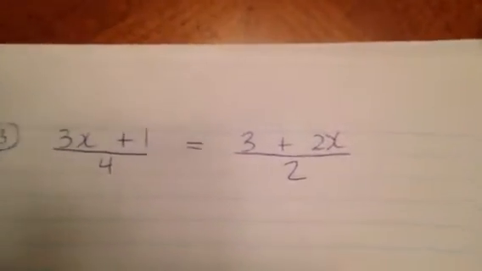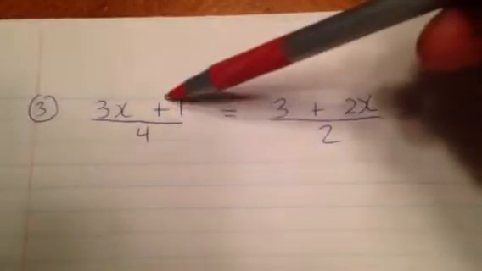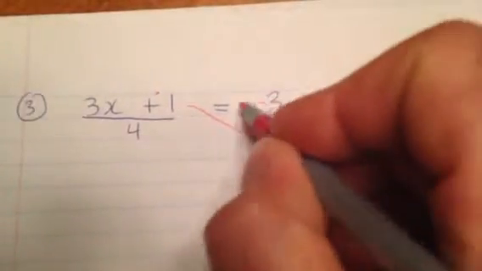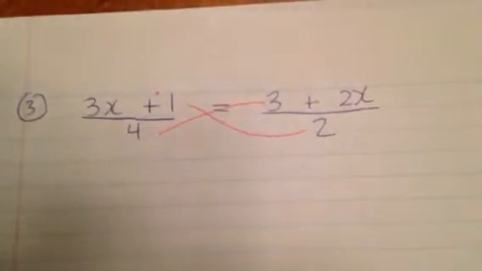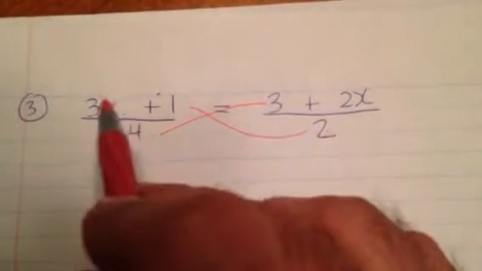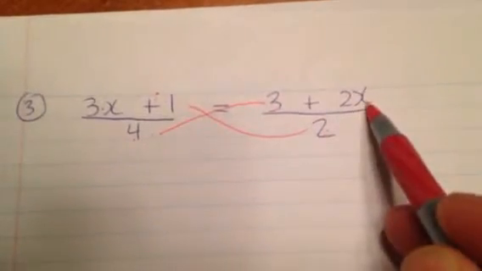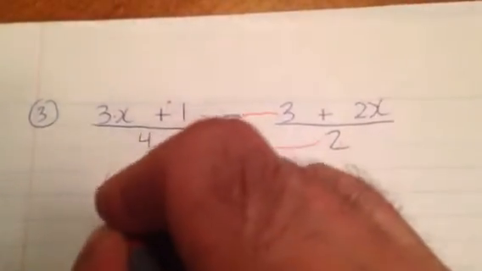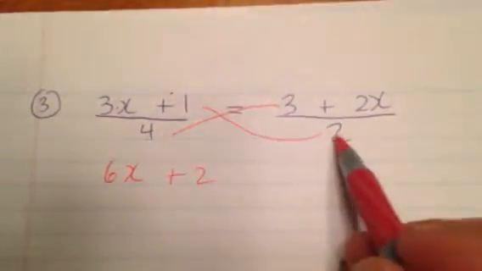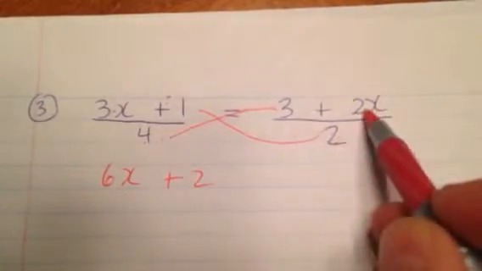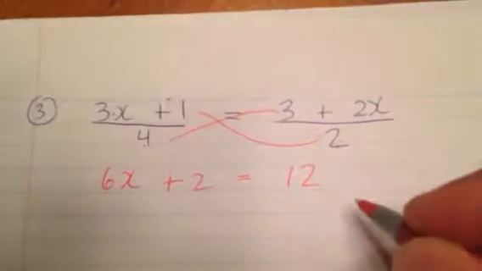What do we do when we have this? Well, we learned in a previous lesson that when we have a numerator and denominator separated by an equals sign, we can cross multiply. Numerator multiplies opposite denominator, numerator multiplies opposite denominator. Cross multiplying. So again, when the 2 multiplies 3x, it also multiplies the 1. And here 4 will multiply 3 and also the 2x, right? So here we should have 6x plus 2 if I multiply these two. And if I do the other, that'll be 12 plus 8x.